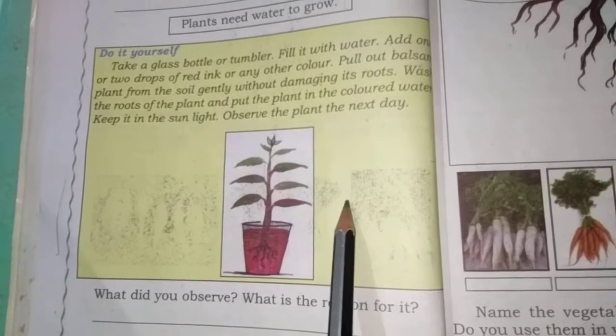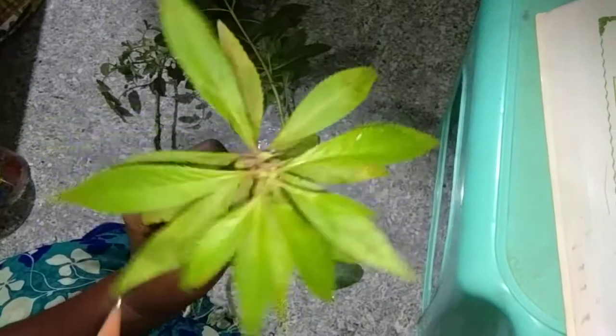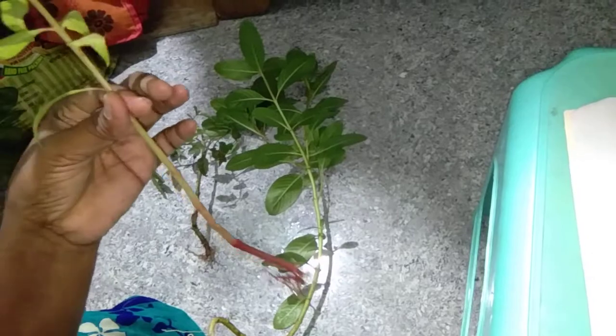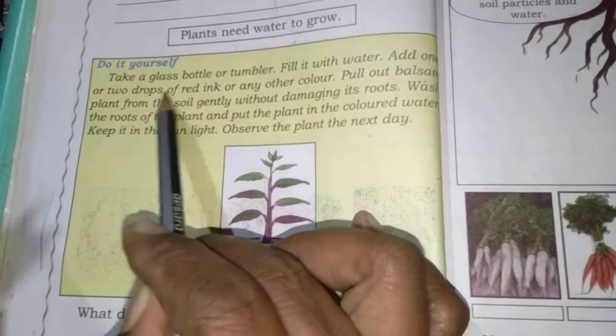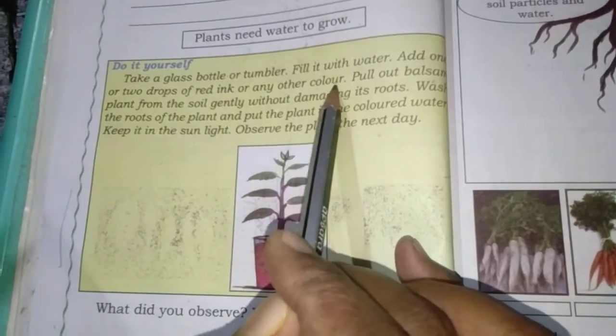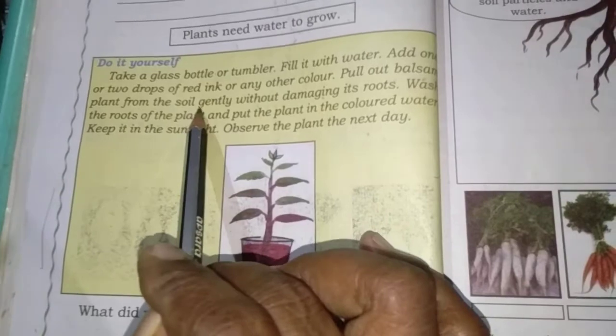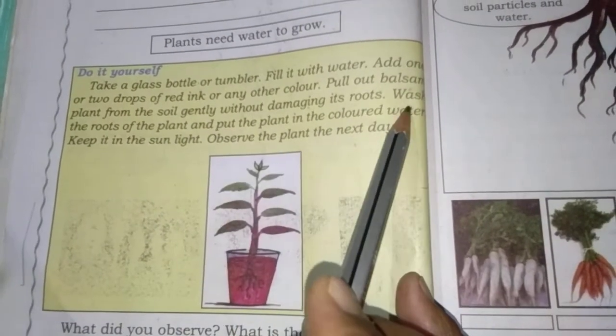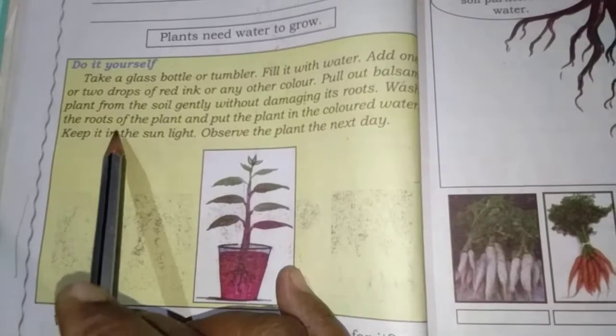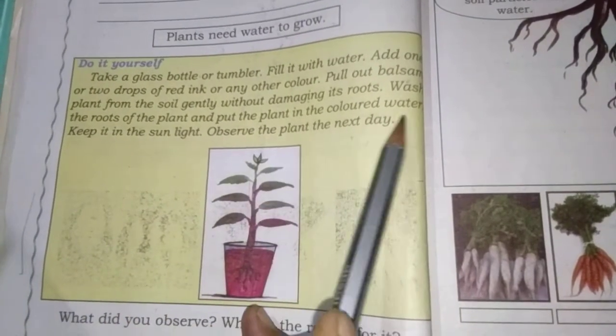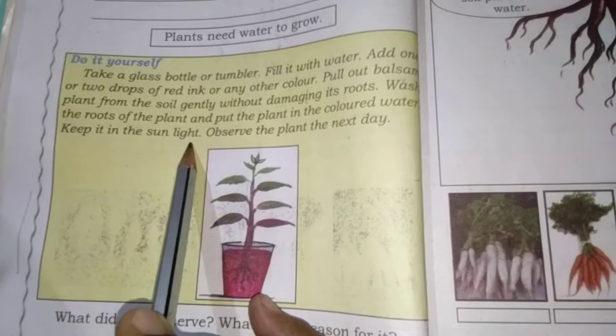I am showing you that plant, and this plant is called a balsam plant. Look at the balsam plant. Here there are a few buds, and this stem is very delicate. It looks pink or red. And here is the experiment you are going to see. Fill a container with water, add 2 or 3 drops of red ink or any other color. Pull out the balsam plant from the soil gently without damaging its roots. Wash the roots of the plant and put the plant in the colored water. Keep it in the sunlight and observe.